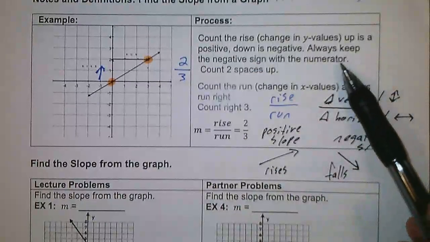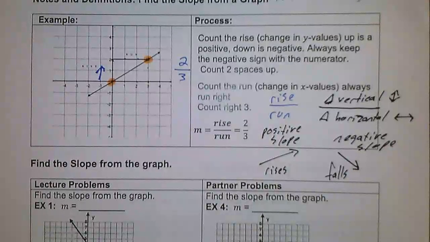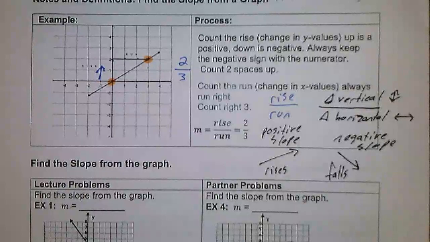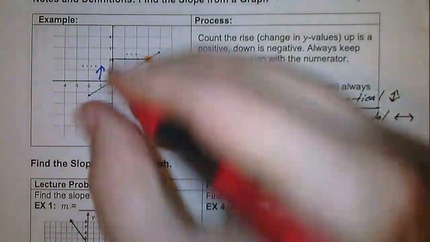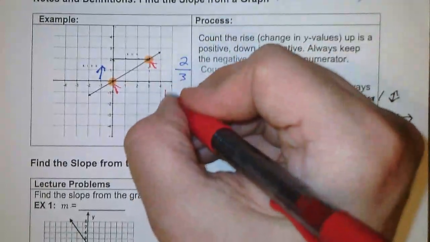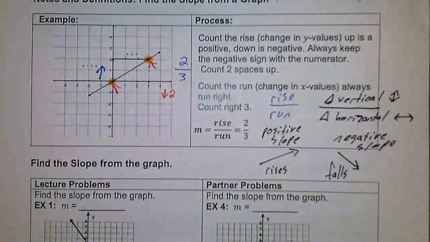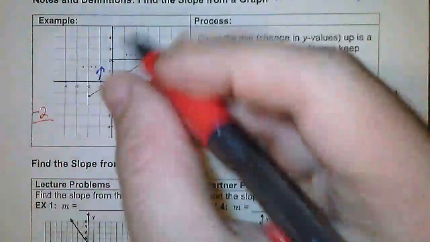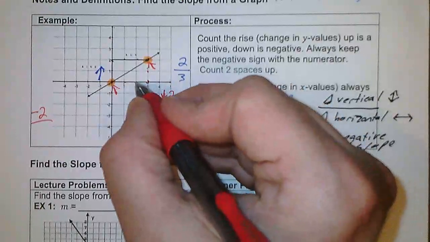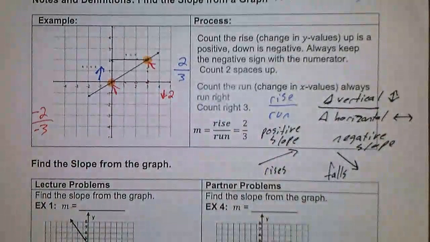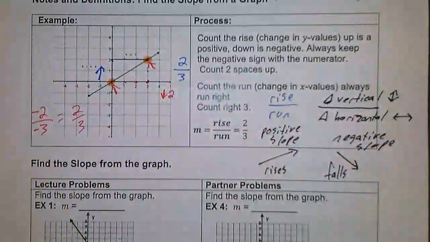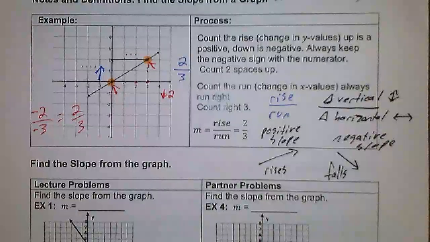Now, this idea about always keeping the negative sign in the numerator, always running to the right, is good advice. But what if we didn't do that? What if I said we start at this point and we end at this point? Well, then I would go down 2. And if I'm going down 2, that's the negative direction. So that would be -2 over. I go down 2, and now I'm going backwards or towards the left, which is the negative direction. -1, 2, 3. So if we go that direction, a negative divided by a negative, we know is positive. So it'll work out either way. We're just counting the slope.